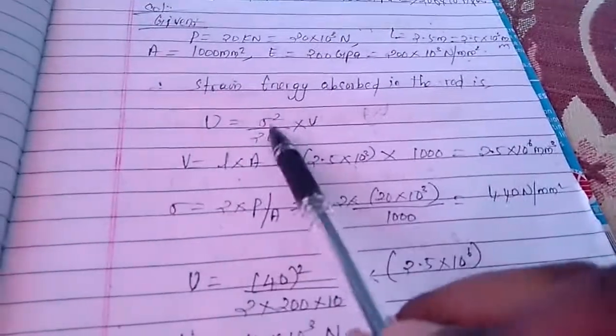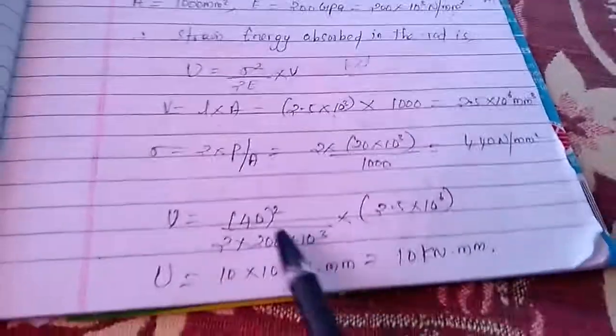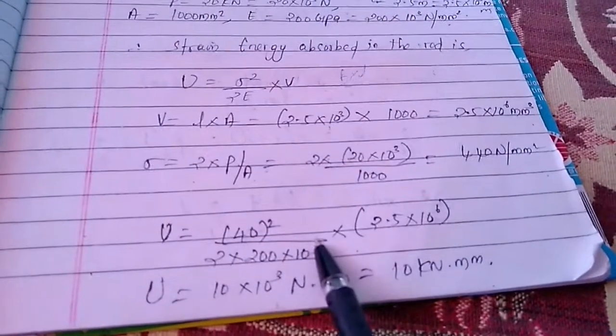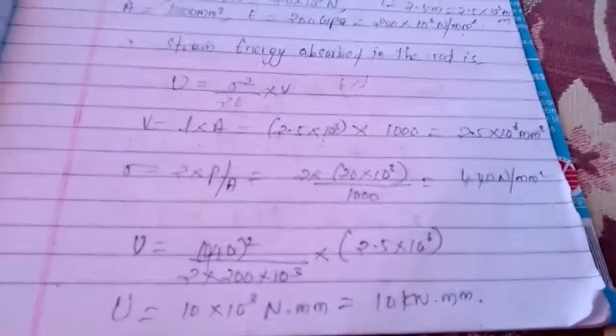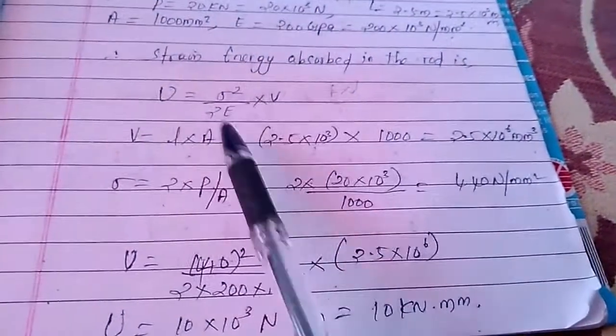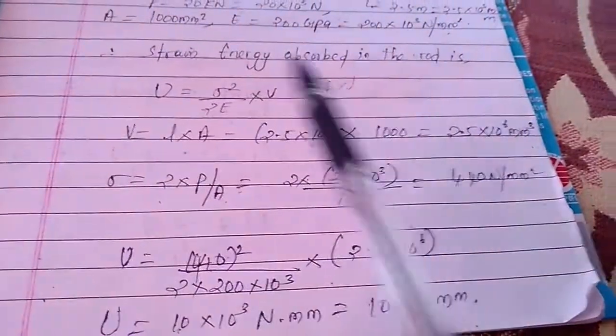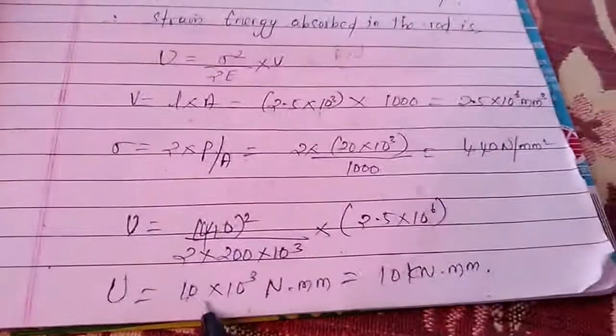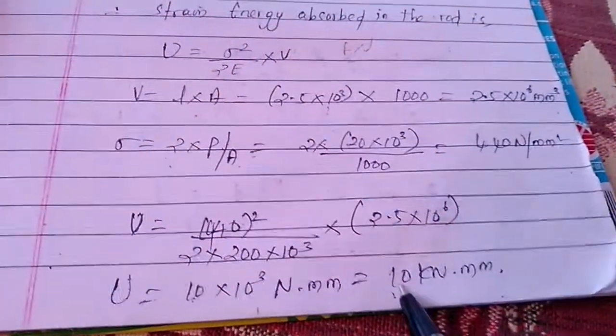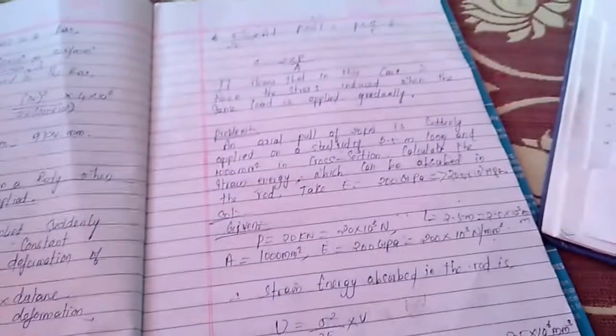So now substitute the sigma, E value and V value in this equation. So 440 square divided by 2 into E, 200 into 10 power 3, into your volume, which is 2.5 into 10 power 6. If you substitute and solve this equation, you will get 10 into 10 power 3 Newton millimeter, or you can write it as 10 kilonewton millimeter. So this is the strain energy stored in the body due to the suddenly applied load.